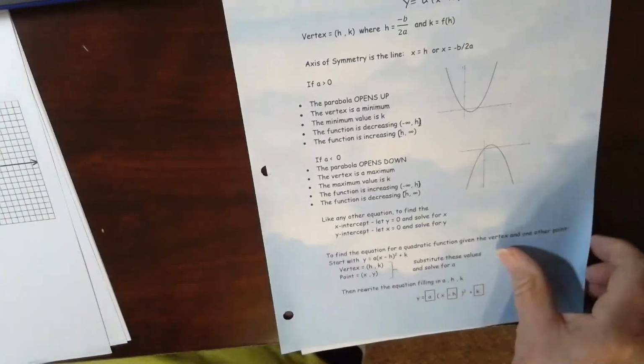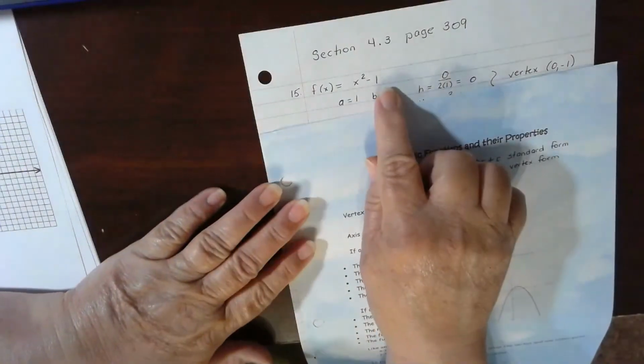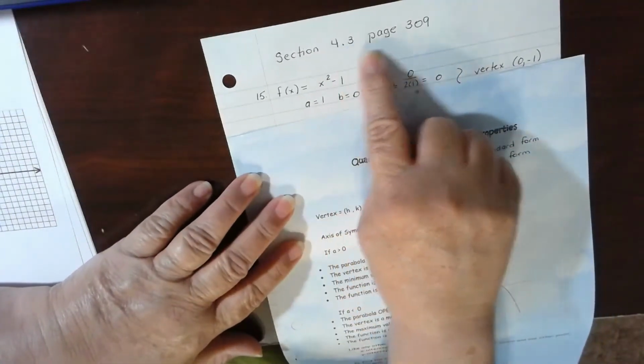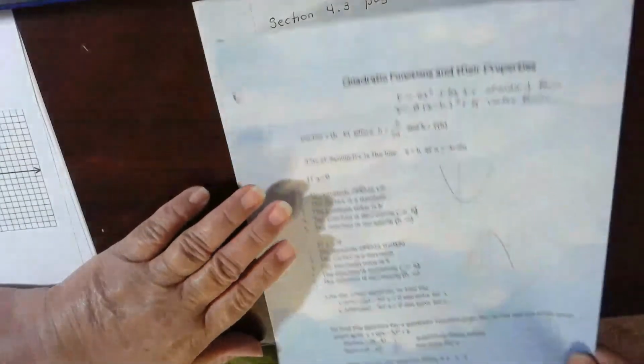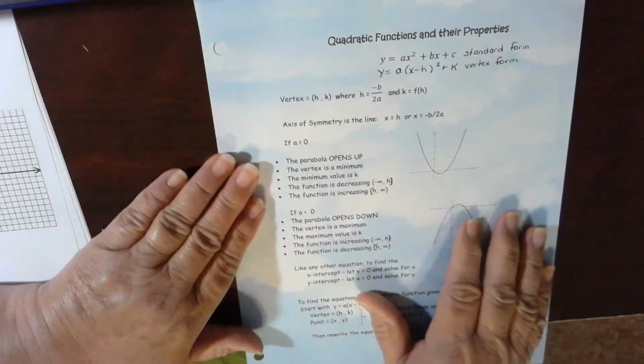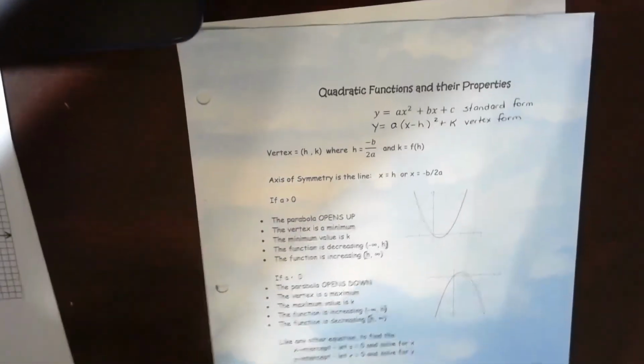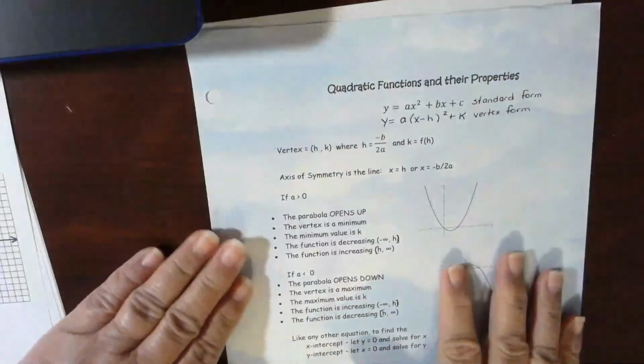Alright, this lesson is from section 4.3. The exercises start on page 309. But before we do that, I want us to look at this handout that I sent you by email. I hope you've had an opportunity to print it out.